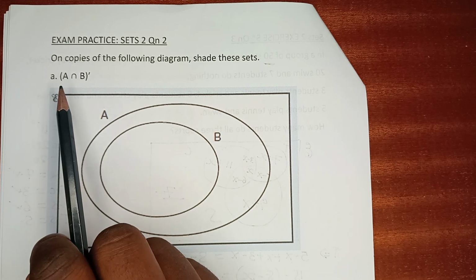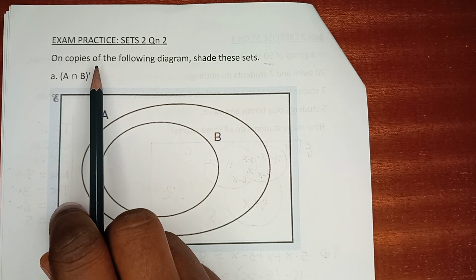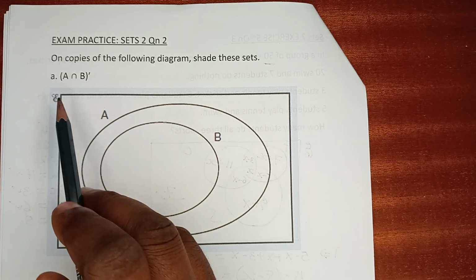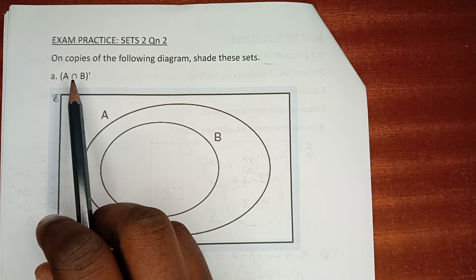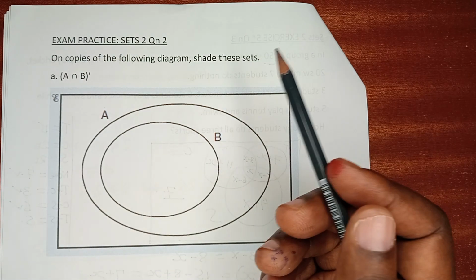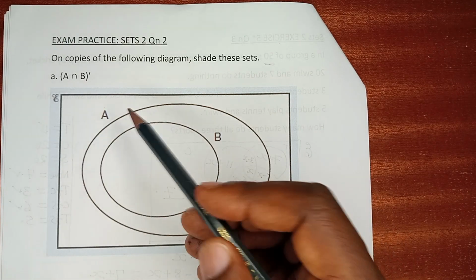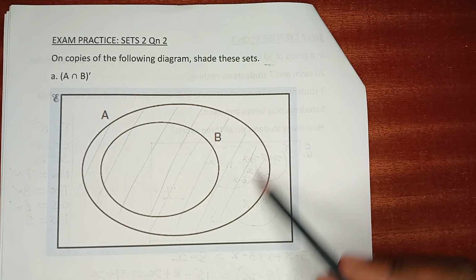And the first set is (A intersection B)'. I always say, first of all, forget about the prime and concentrate on A intersection B. That means what? In A and also in B. If I was to shade in A, I would shade this way.